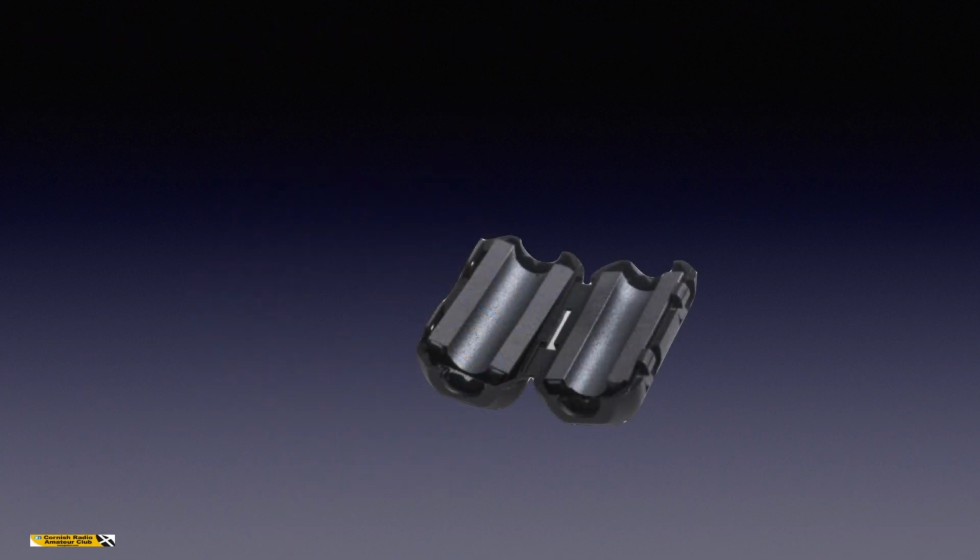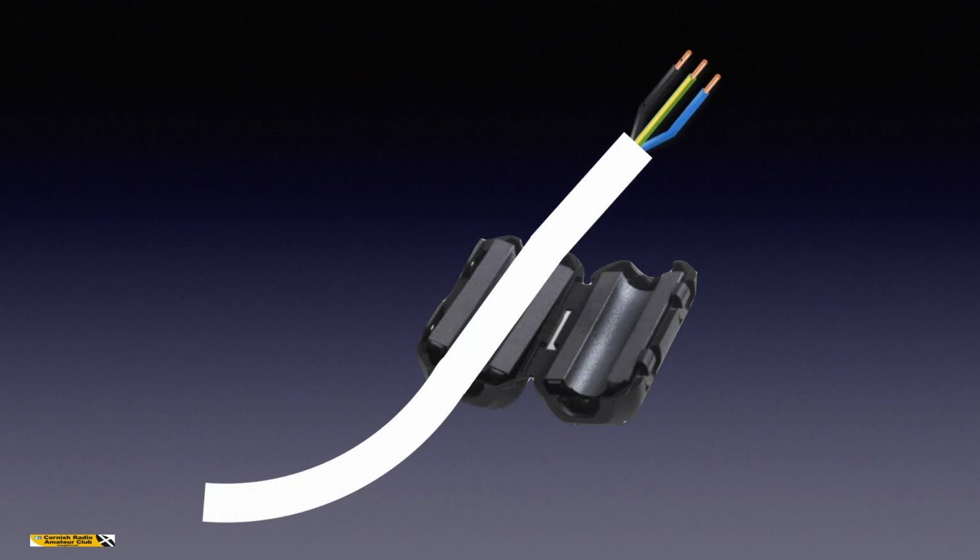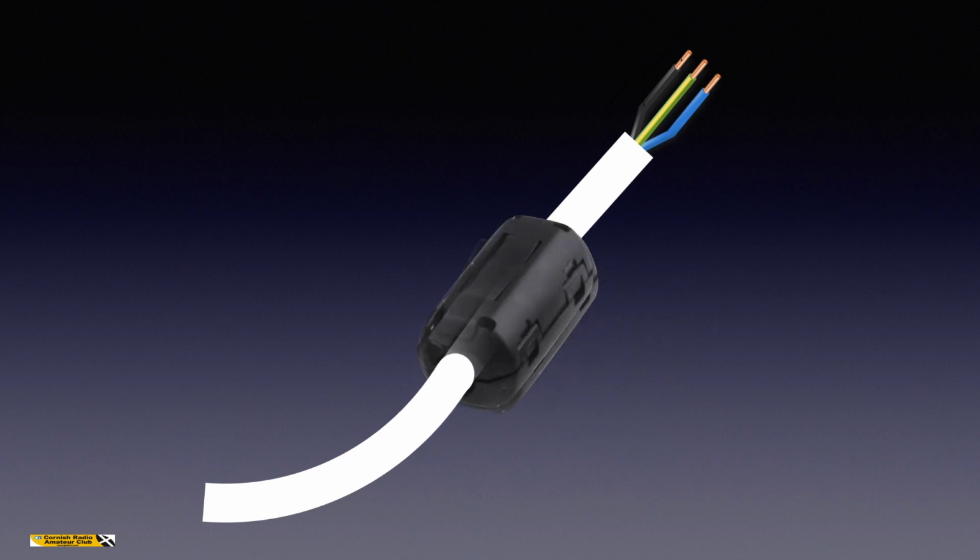A simpler solution, or an easier one to implement anyway, is the clip-on ferrite device, such as the one pictured there, and the cable simply lies in the channel, and it's clipped and closed over the top, and that provides another solution. And you see these built in quite often to laptop power supplies and other power supplies, and they're sort of integral, if you like, to the mains lead. But these can be purchased online relatively cheaply.